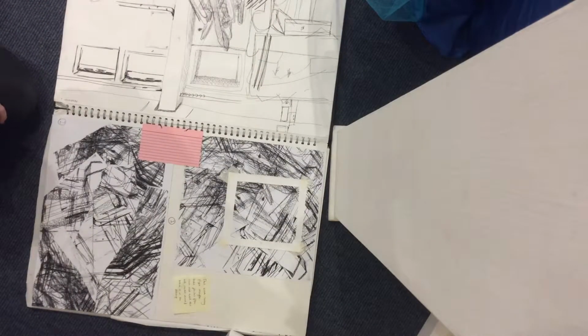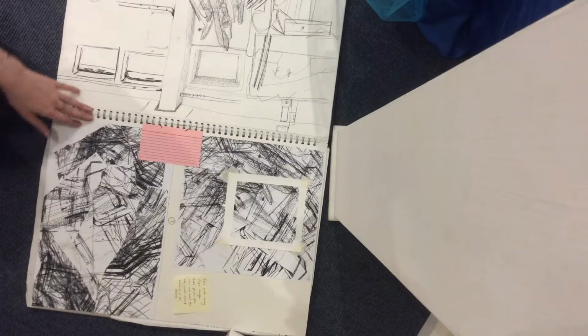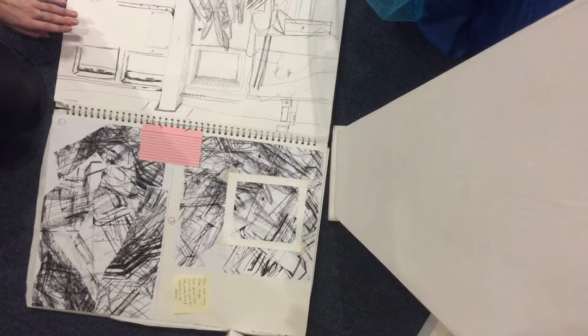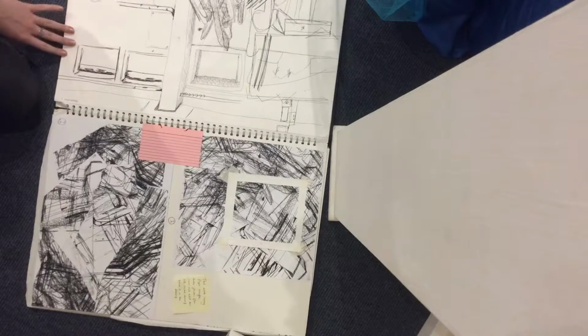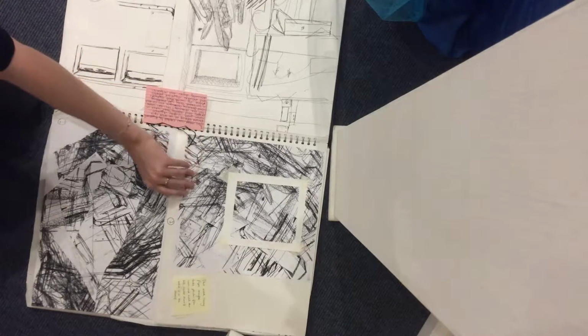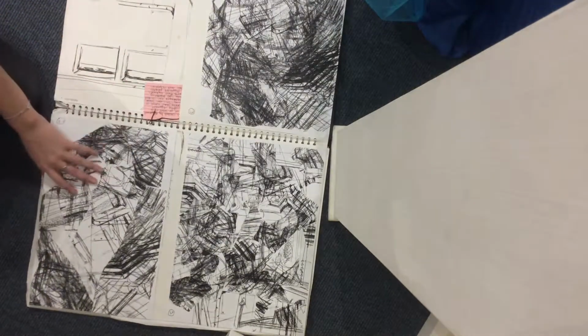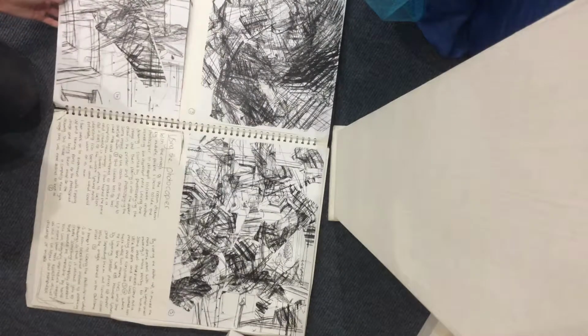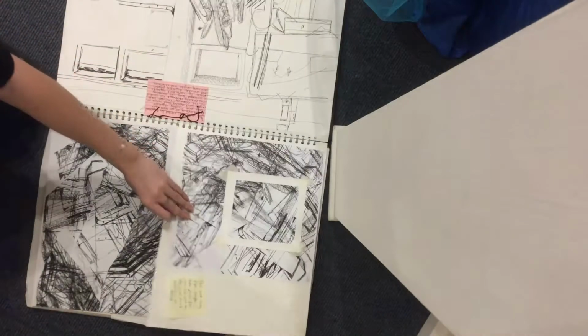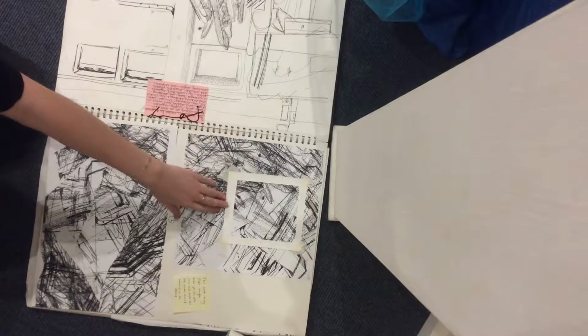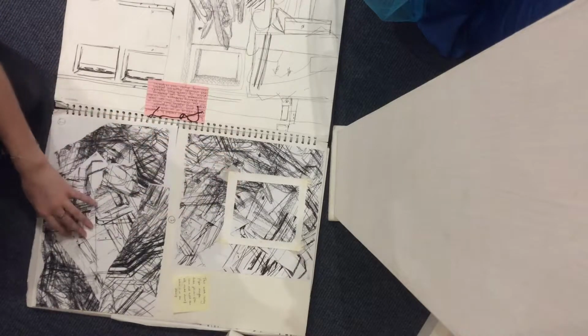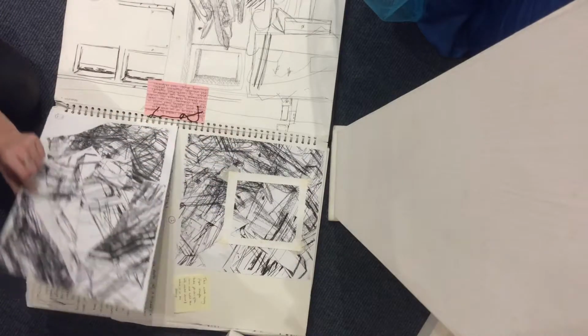I then went on to use the photocopier. So in class we did a drawing where everyone contributed to one drawing, and then I used this to create some more wacky designs using the photocopier by layering up the image on that. And I've also sectioned off a bit that I think was really successful and could maybe be taken forward into another image or media.